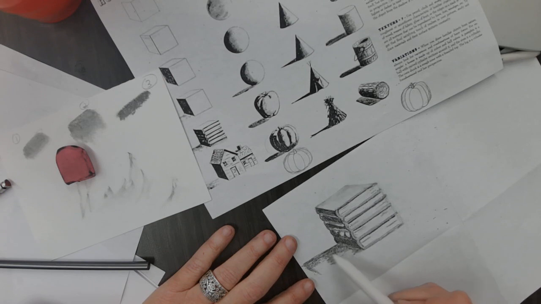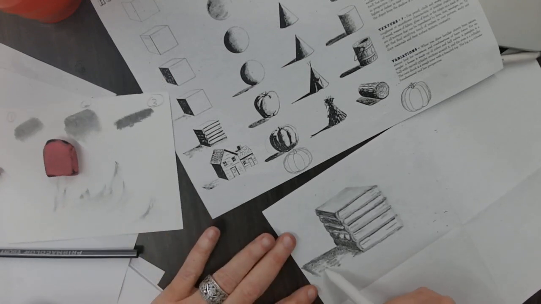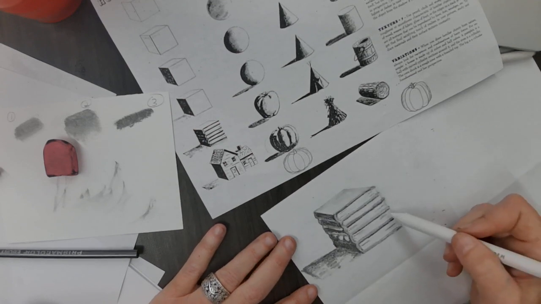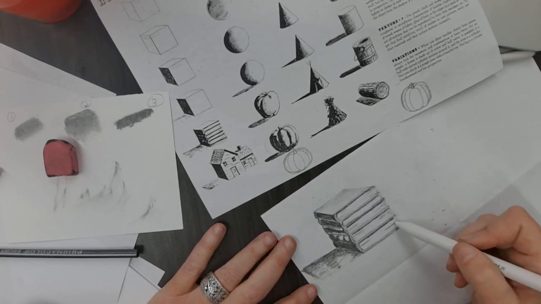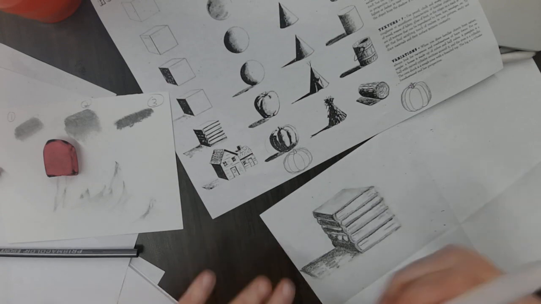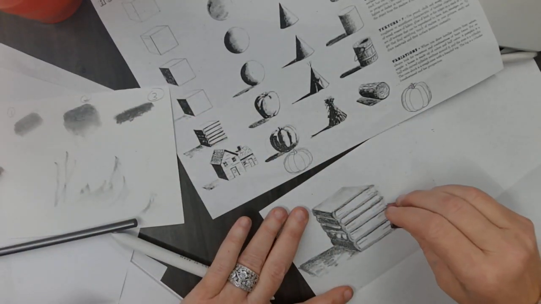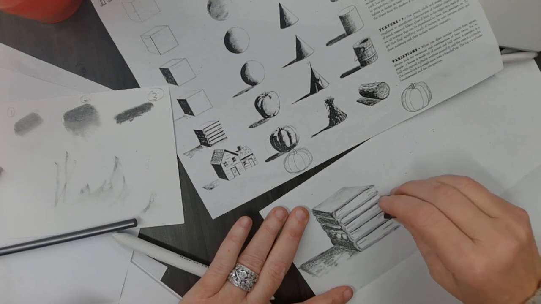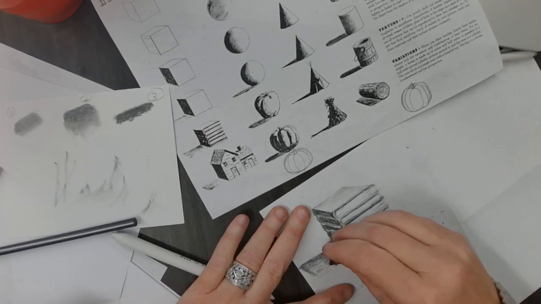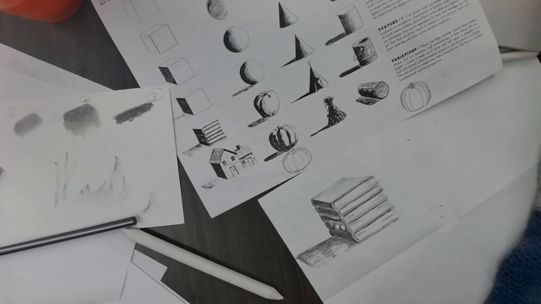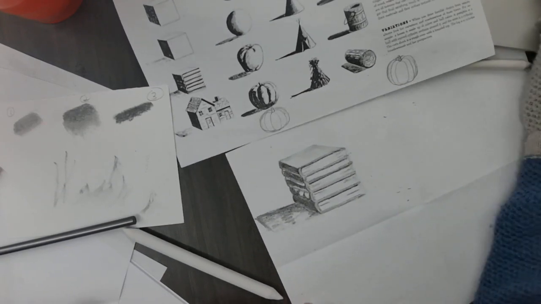You don't want your whites to disappear. Okay, then take your eraser and clean up the edges. And there you have a set of books based off a cube.